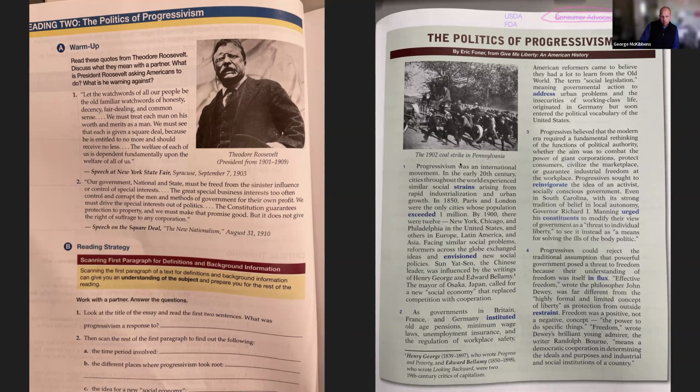Let's take a moment to read this passage on the right-hand side. Who can volunteer to read the first paragraph? I'll circle it. Gustavo, would you like to appoint a new reader?